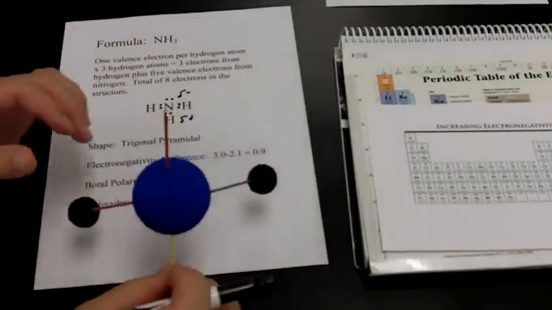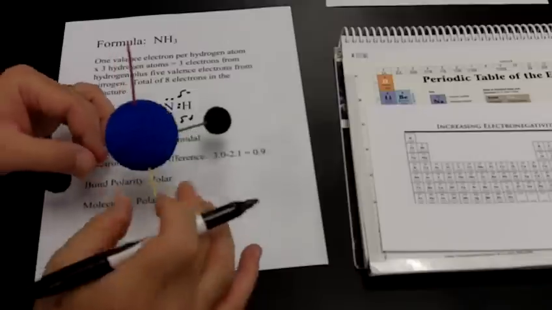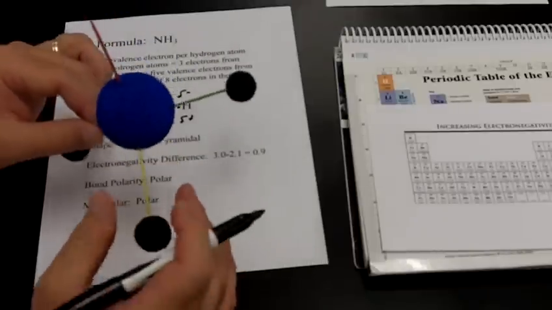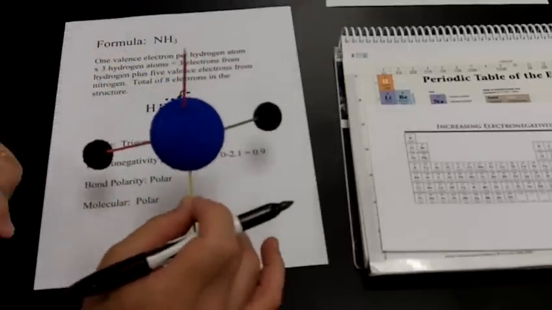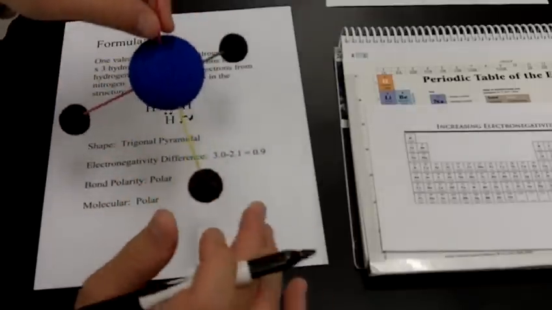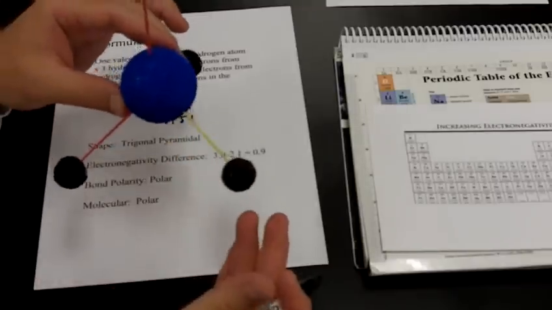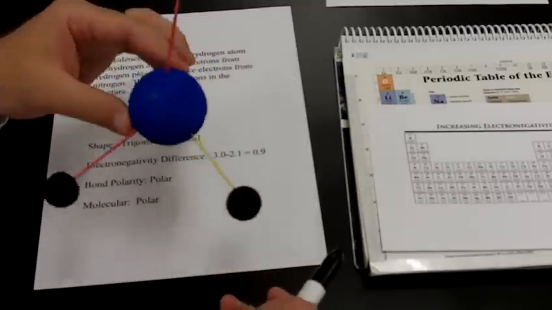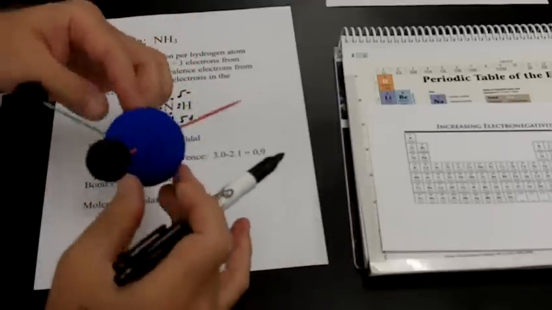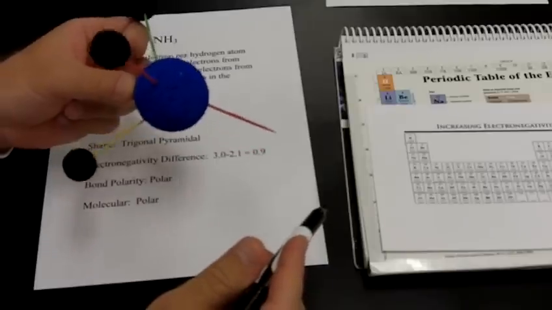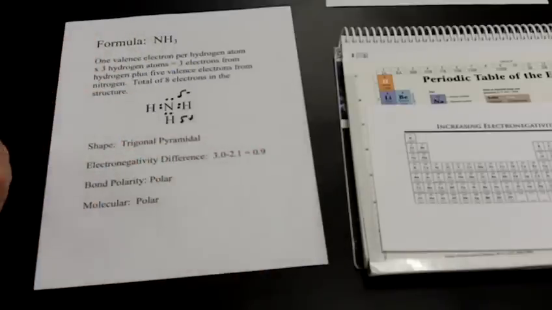Of course, there's no top and bottom in a 3-dimensional structure for a molecule because molecules move in every conceivable orientation. But nonetheless, we can call this top the electronegative part, this bottom the electropositive part. There's no balance, there's no symmetry to this molecule, and so the entire molecule we call polar. All right, and that's ammonia.